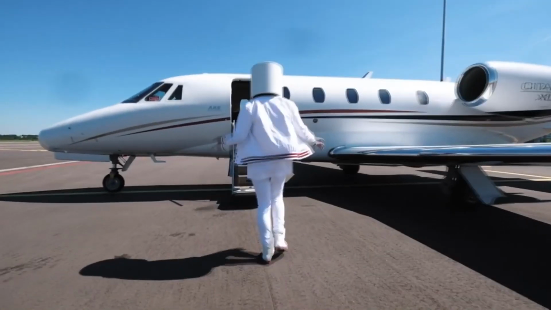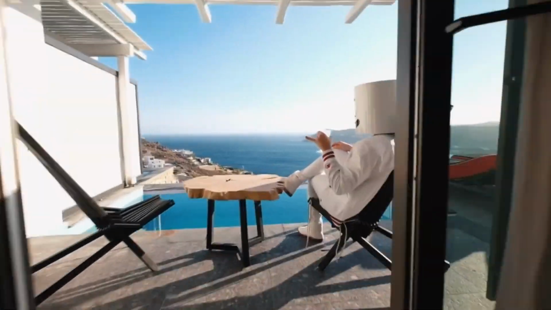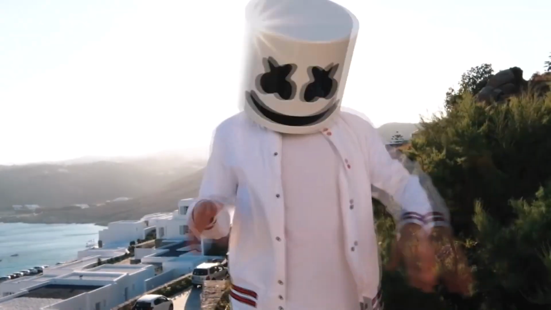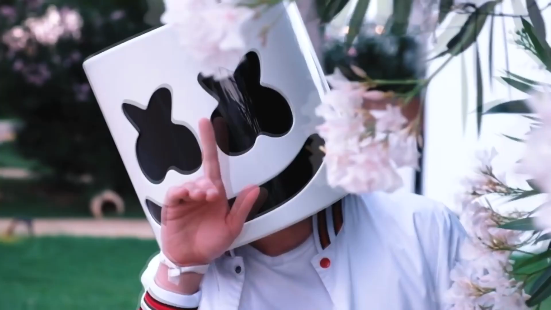Marshmello. We also know Marshmello as one of the top 10 best DJs in this world. Well, some of you guys may not even know who is the person inside that helmet. Well, it is Christopher Comstock.